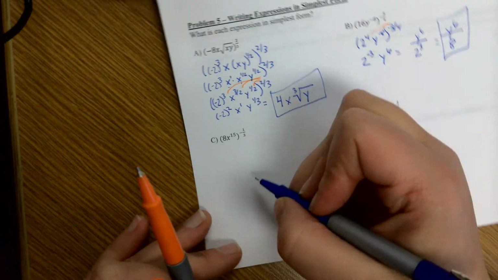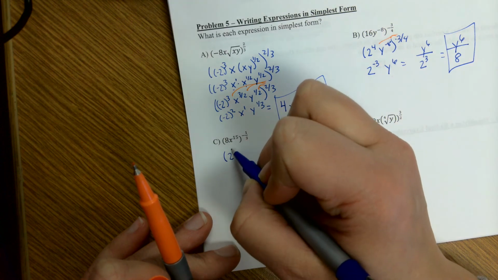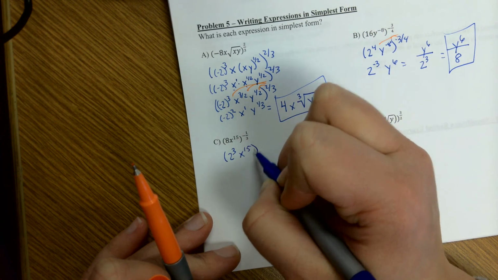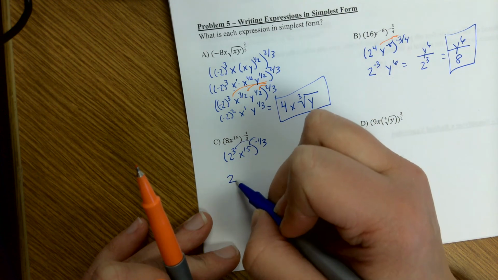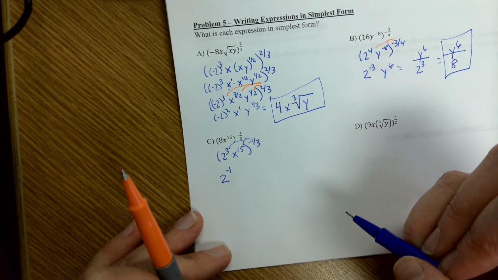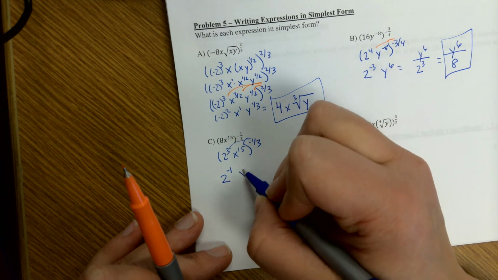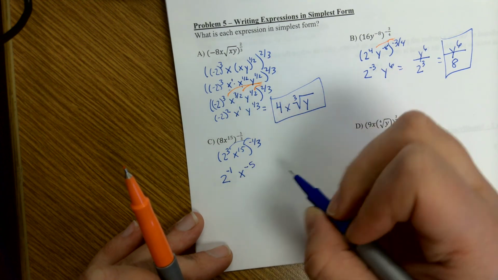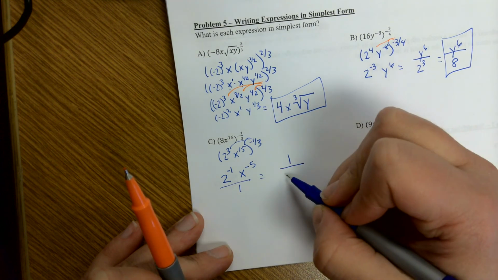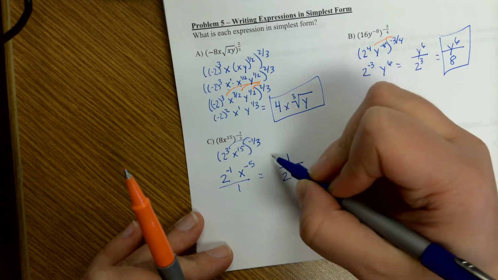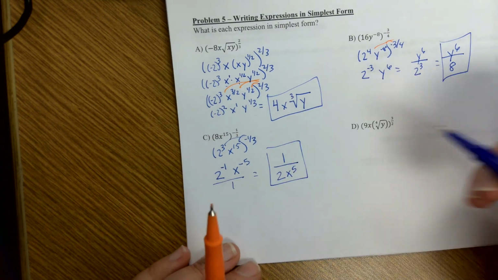And the last two, so I can rewrite 8 as 2 cubed. I can do my negative exponent. This becomes 2 to the negative 1. 3 times negative 1/3. This becomes x to the negative 5. Both of these are negative, so both of them have to move to the bottom of the fraction. I still need a 1 on top to make it a fraction.